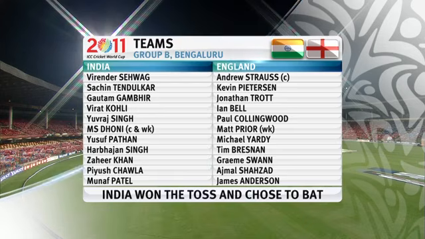For England, it was an enforced change because Stuart Broad was taken ill with a stomach bug and Michael Yardy got his first game of the World Cup. It was Indian skipper Mahendra Singh Dhoni who won the toss and had no hesitation in choosing to bat. We pick up the action with Sachin Tendulkar and Virender Sehwag.